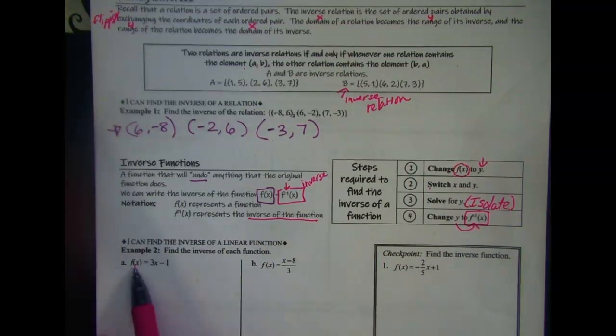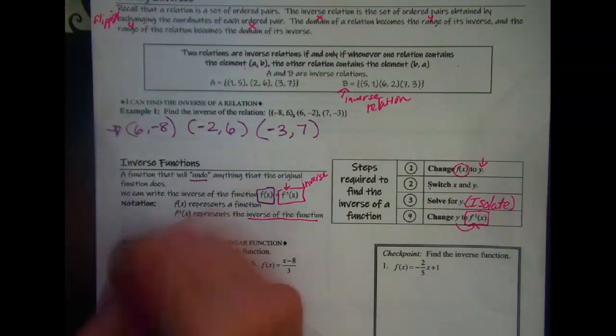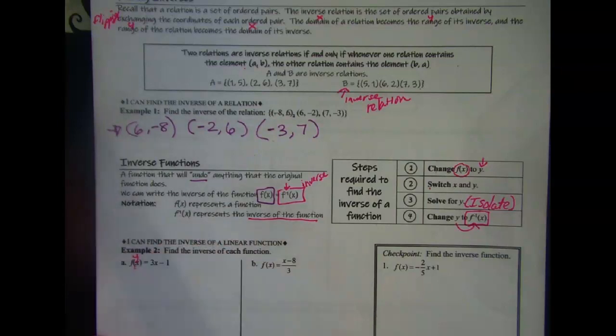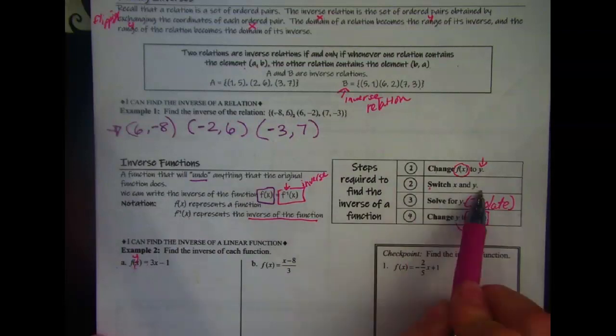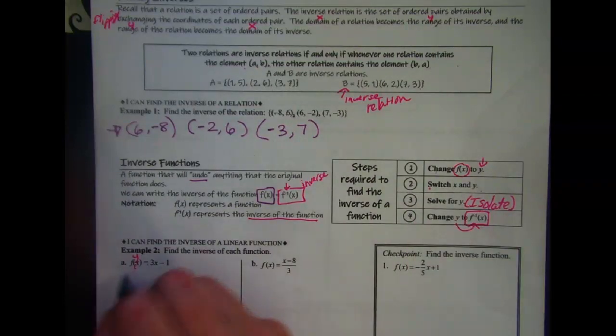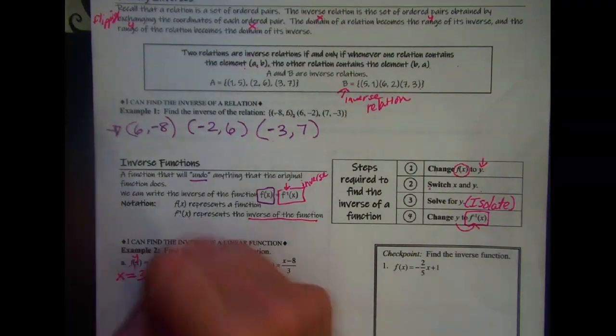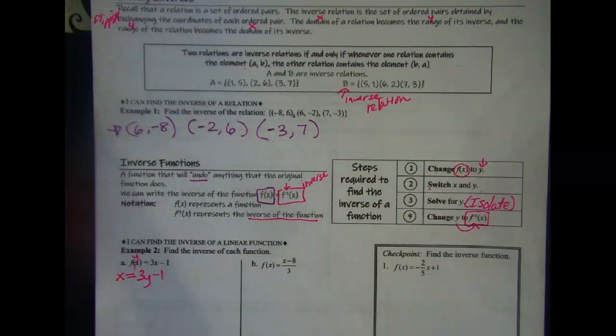So remember, we have to change this to say y. I'm just going to put it above there. And then it says switch the x and the y. So I'm going to rewrite it. So now it's going to be x equals, because remember, we're switching the x and the y spots. So x equals 3y minus 1. So that was step 1 and 2.